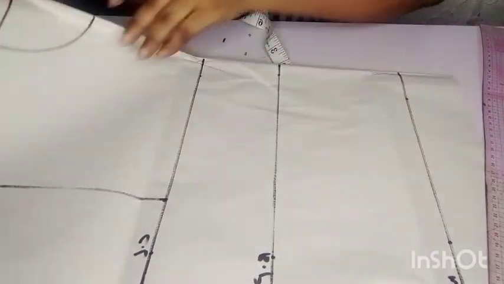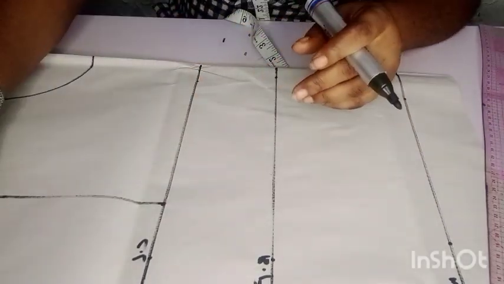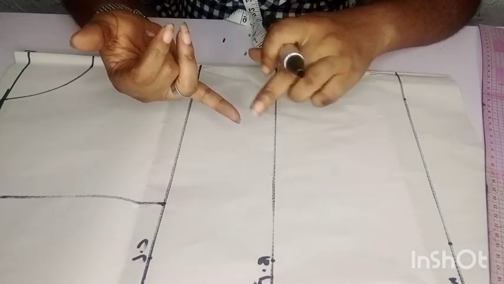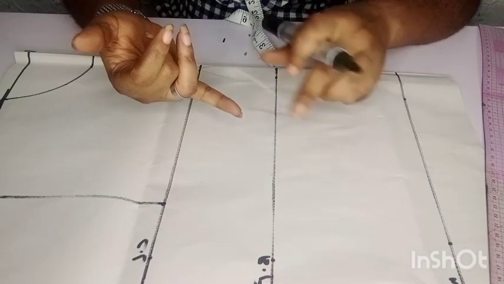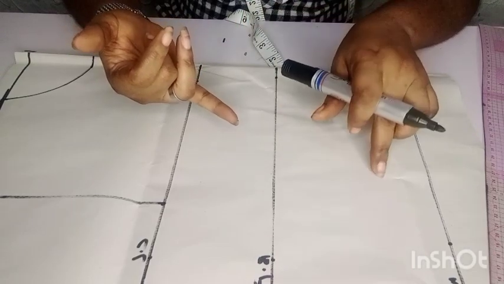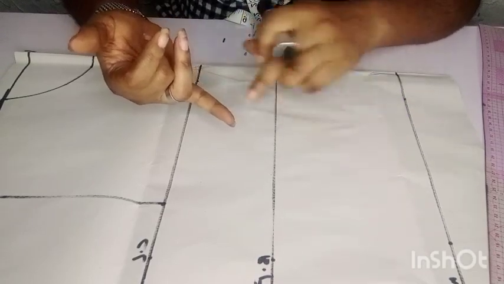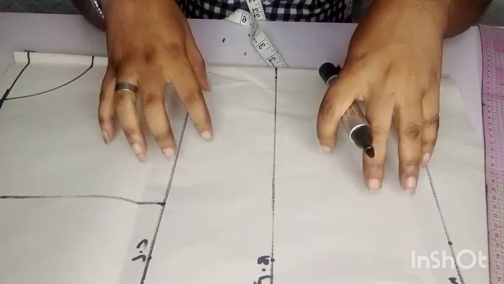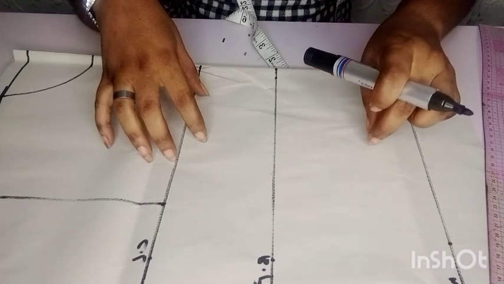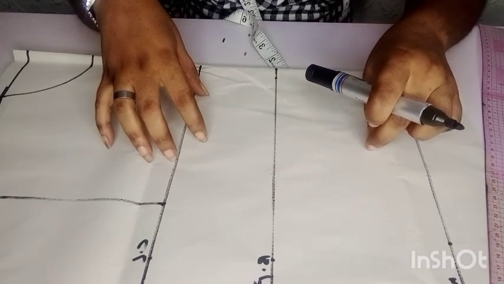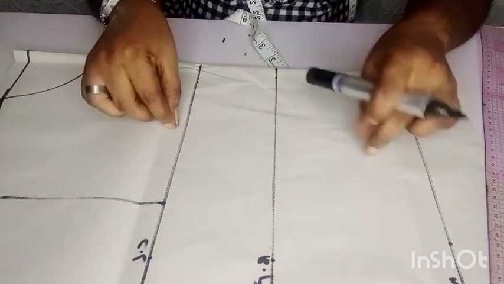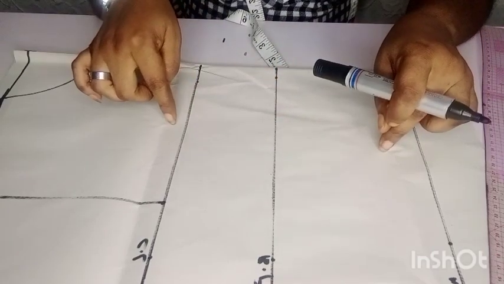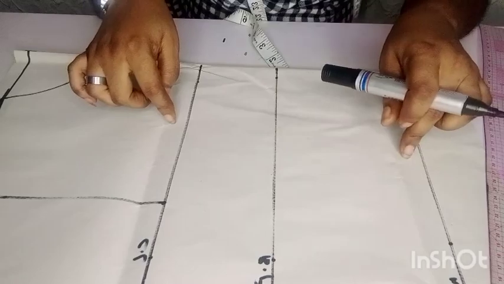So to get your darts, there is something we call nipple to nipple. You can call it nipple to nipple, bust apart, or distance between busts. The woman's body has 2 busts, so the distance from the nipple of this bust to the nipple of the other bust is what we call bust apart, nipple to nipple, or distance between busts.